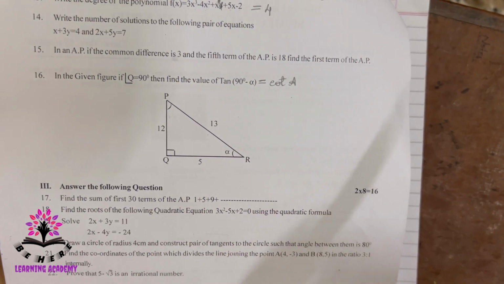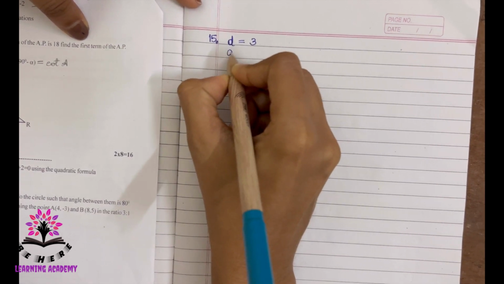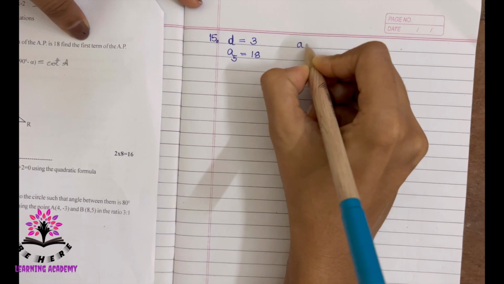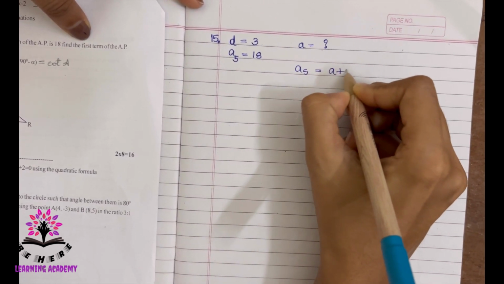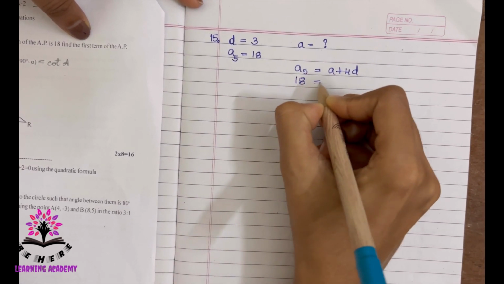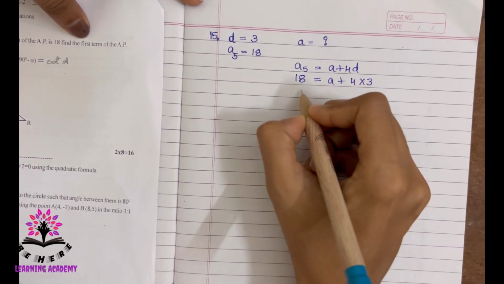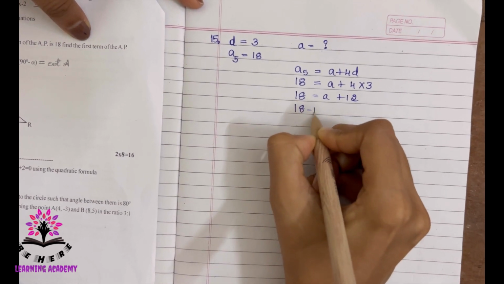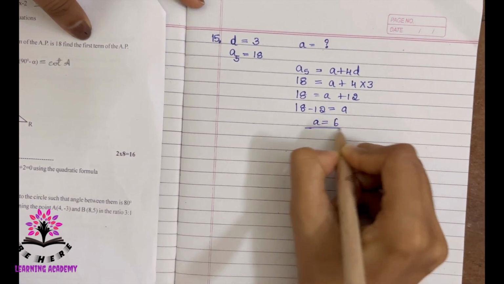In an AP, if the common difference is 3 and the fifth term is 18, then find the first term. Common difference is 3 and the fifth term is given as 18. So you have to find the first term. So a5 is nothing but a plus 4d. So a5 value is given, 18 is equal to a as it is plus 4 multiplied by d, that is 3. 18 is equal to a plus 12. 18 minus 12 is equal to a. So a is nothing but 6.